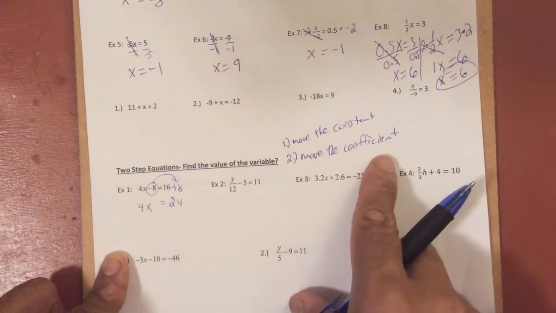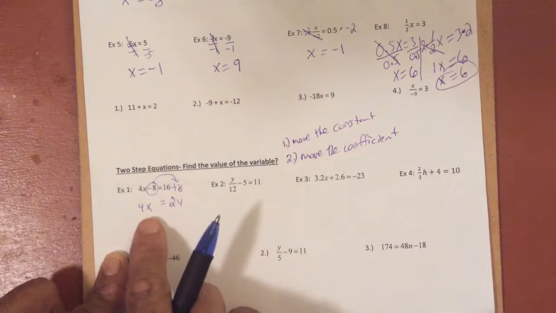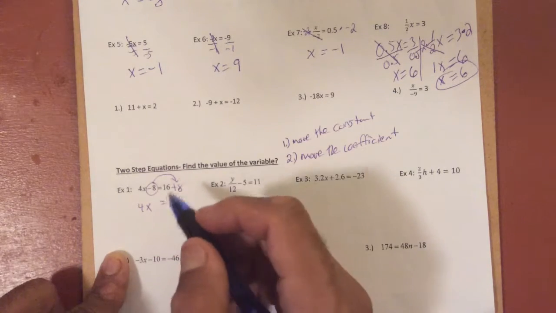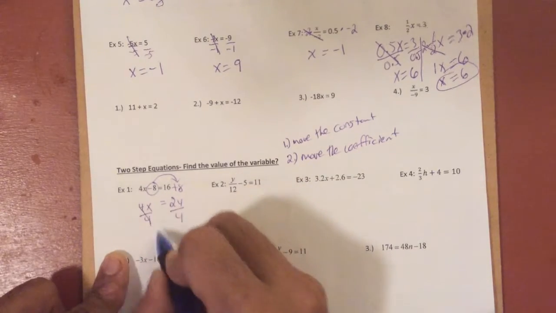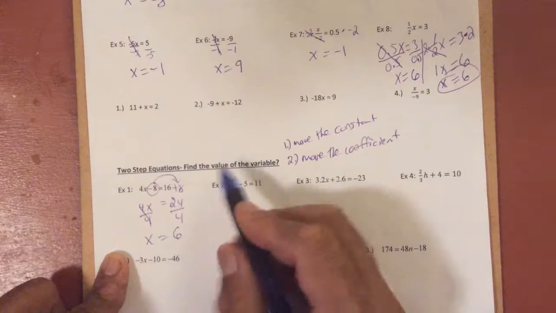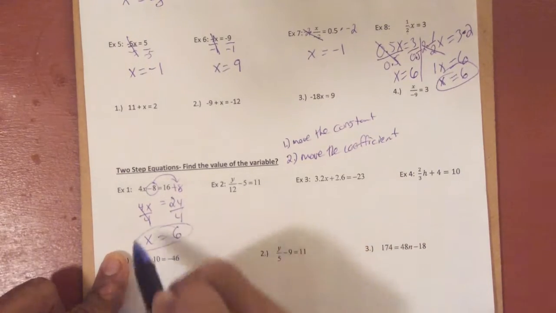Now, step 3 is to move the coefficient. The coefficient is the number right beside the letter, or near the letter. So the opposite of multiplying by 4 is to divide by 4. So x equals 6, because 24 divided by 4 is 6.